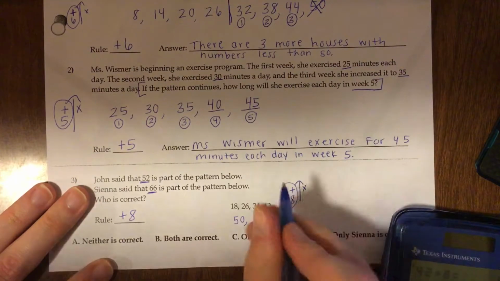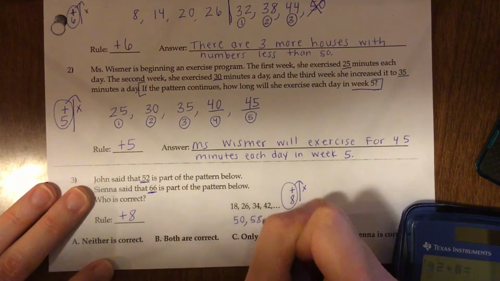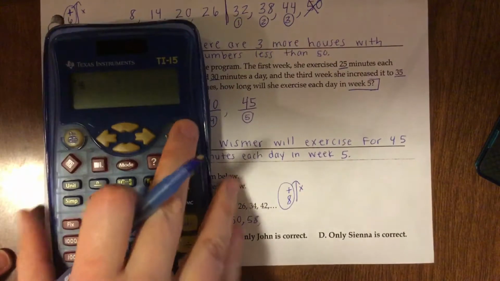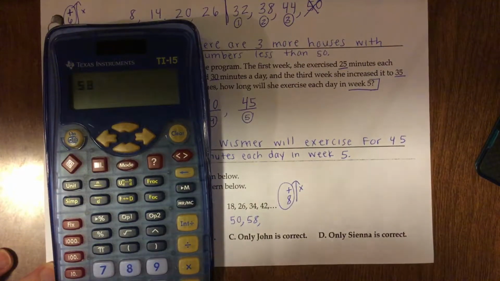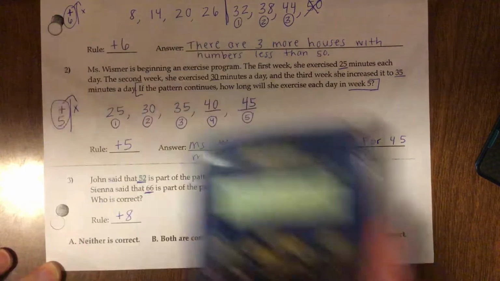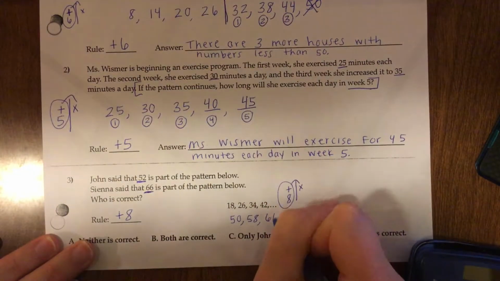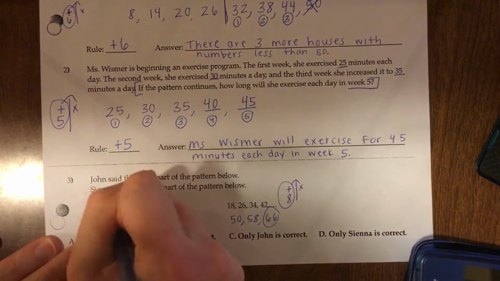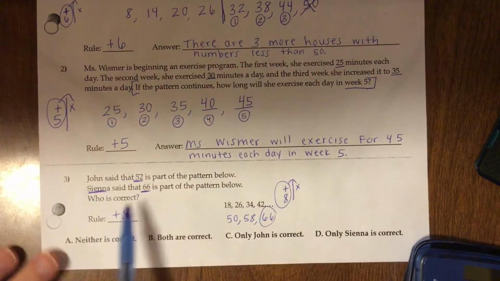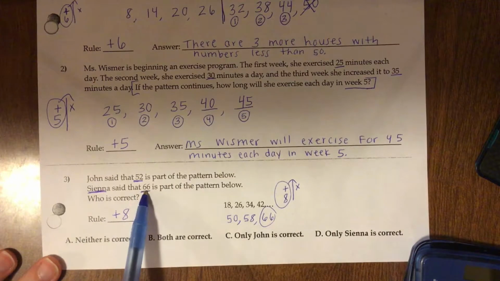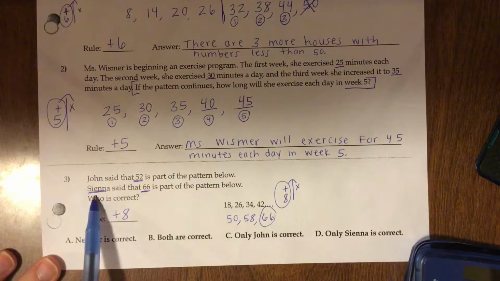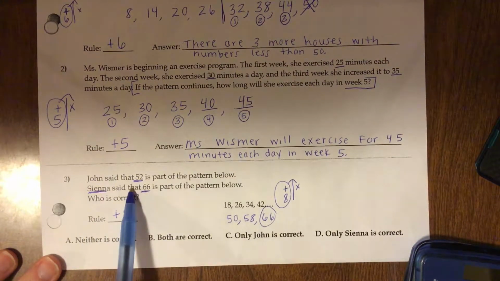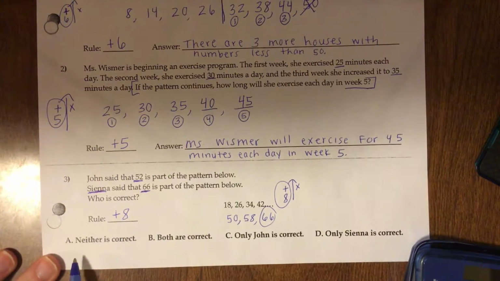So 50 plus 8, I just know that's 58. Then I can either use my head or my calculator. 58 plus 8. Ooh, I get the number 66, and that's the number that Sienna said. So Sienna said 66. John said 52. So let's look at our options.